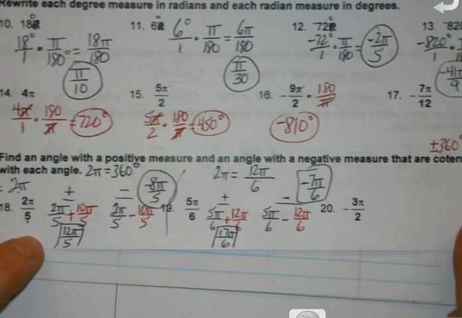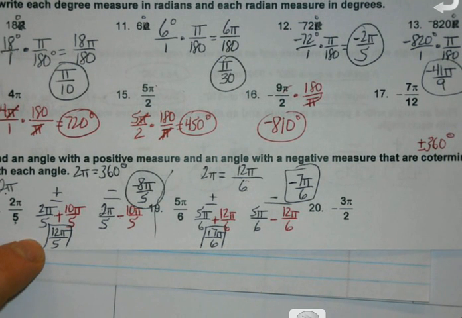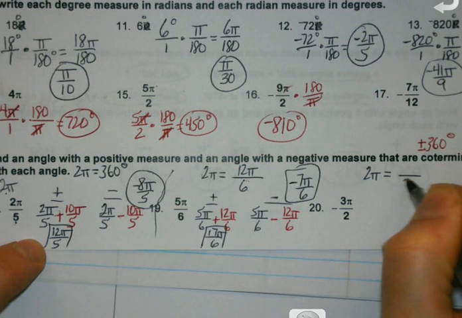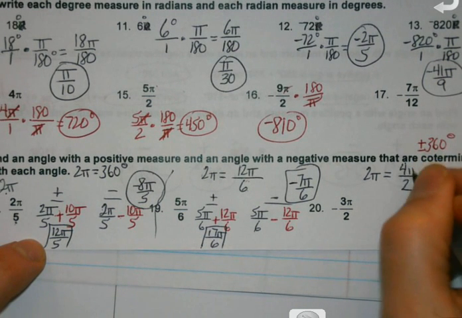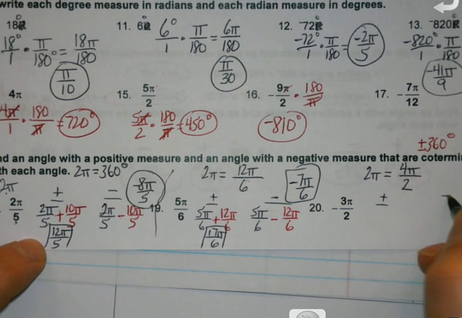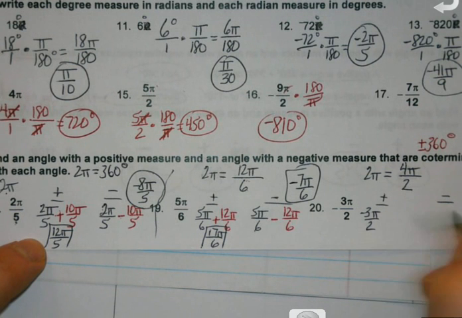So if I do that one last time with number 20, what's my 2 pi going to become? 4 pi over 2, because it's just 2 times 2. 2 times whatever that denominator is going to be. So I still start with what I started with.